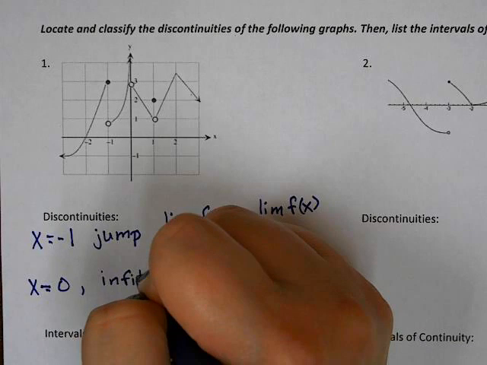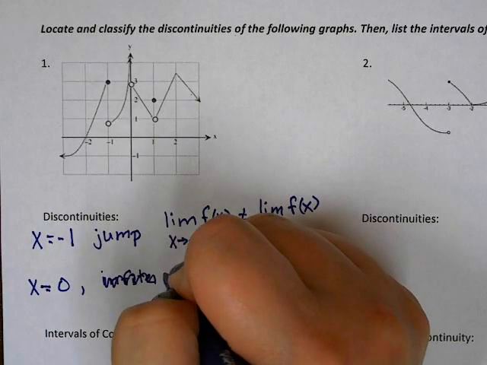Oops. If Miss J could spell, that would help, wouldn't it, guys? How about infinite, Miss J?